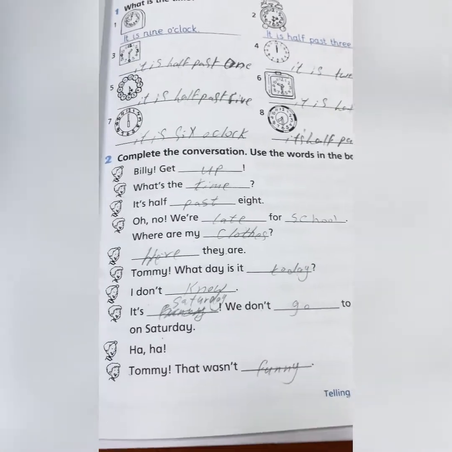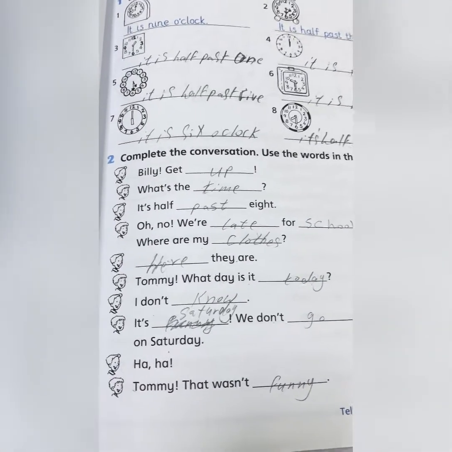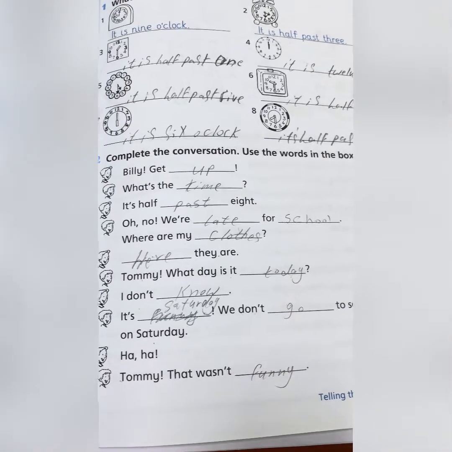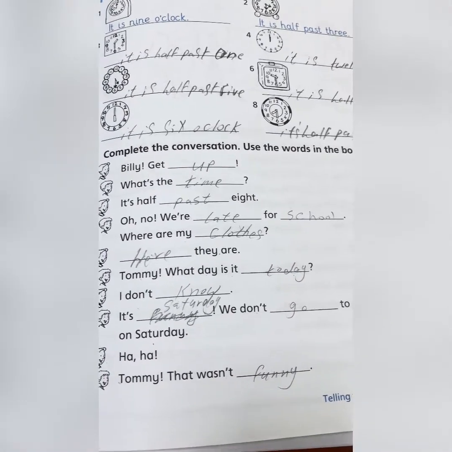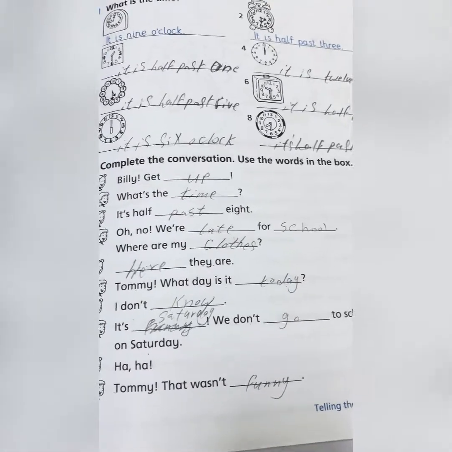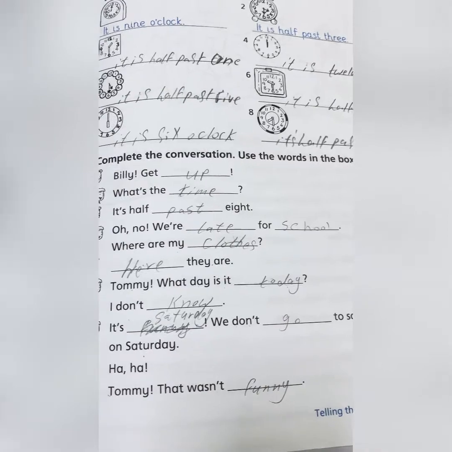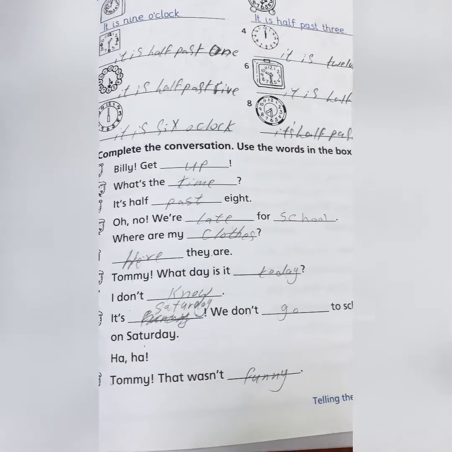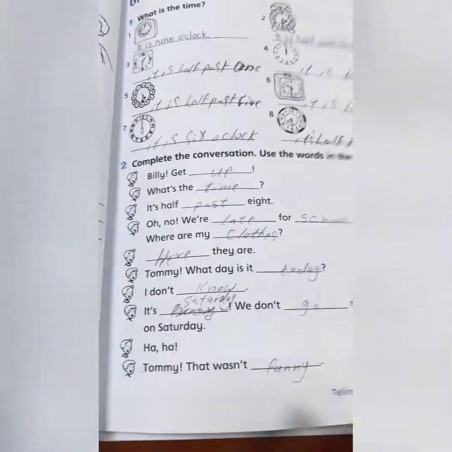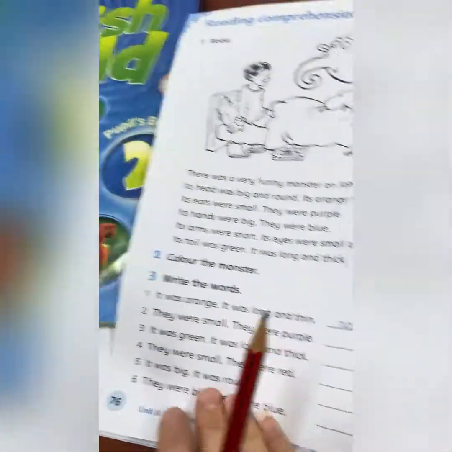So Billy and Tommy are talking about a day when they woke up and thought they had school on Saturday. Then they look at the watch, the time. They see that they don't have school that day, and they thought they were late for school. Okay.